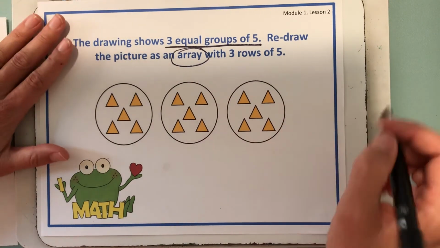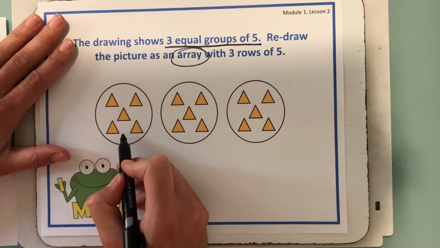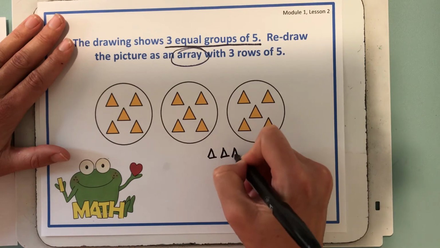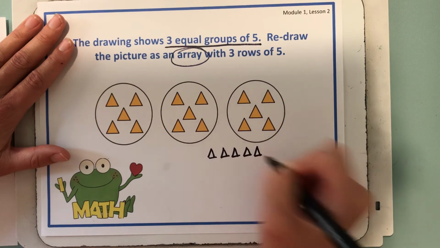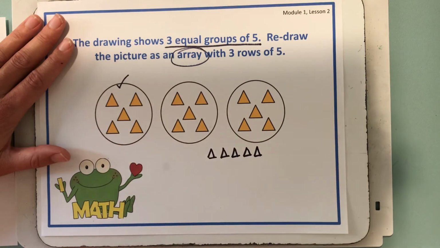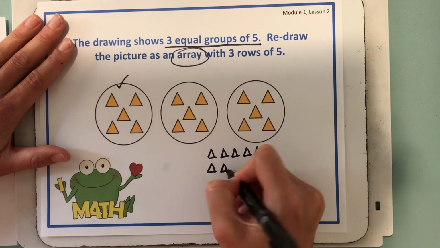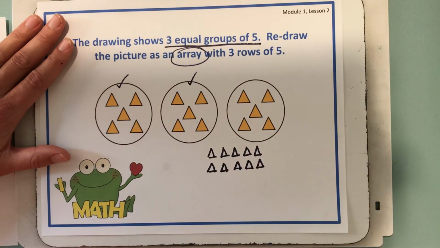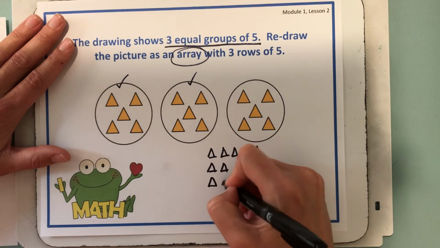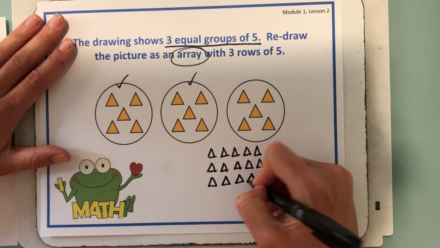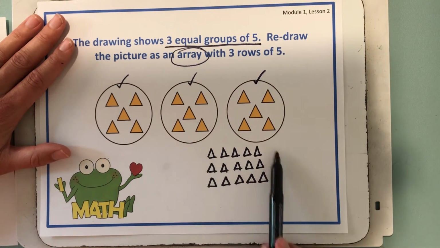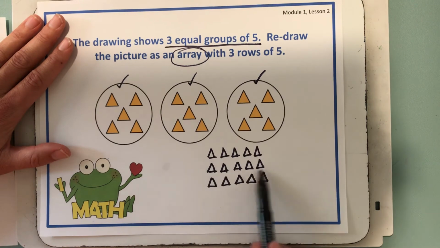Okay, so let's see if you got it right. We know we have 5 in each row. So I'm gonna go 1, 2, 3, 4, 5. There's my first row. 1, 2, 3, 4, 5. There's my second group. 1, 2, 3, 4, 5. There's my third one. So now I just created an array that's 3 rows with 5 in each row.